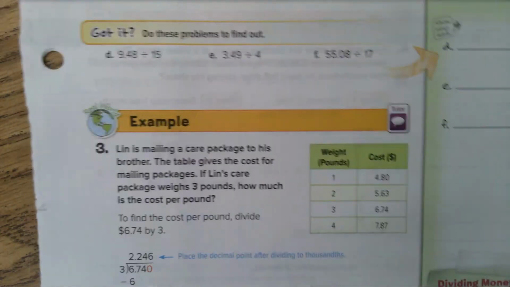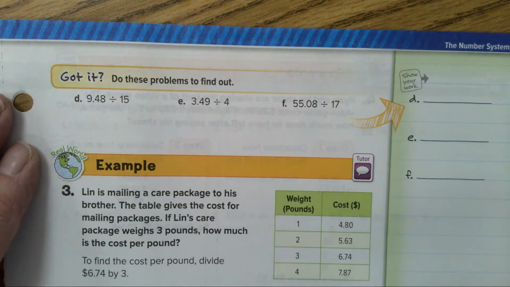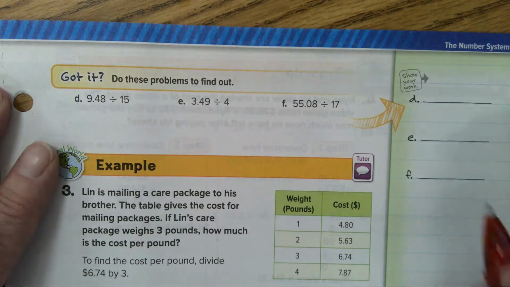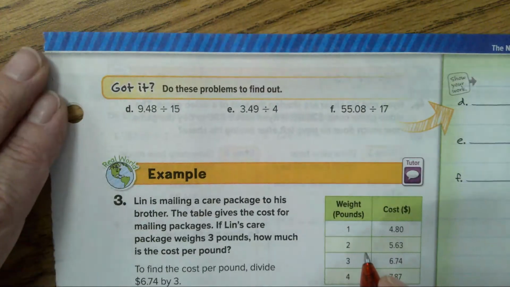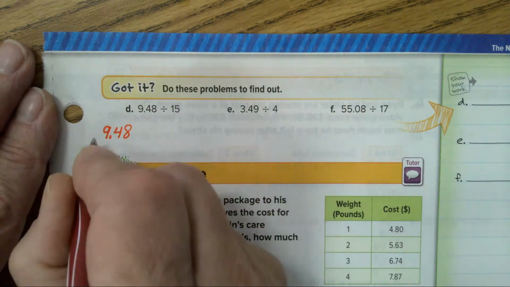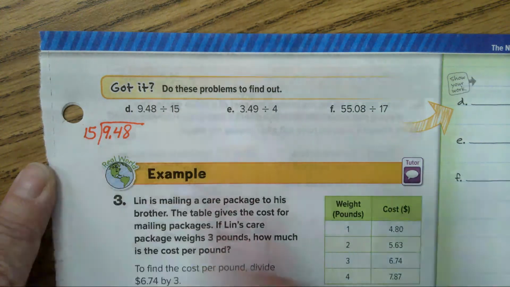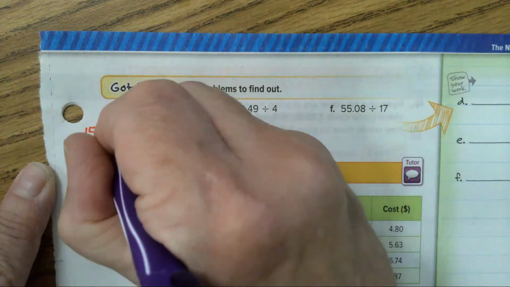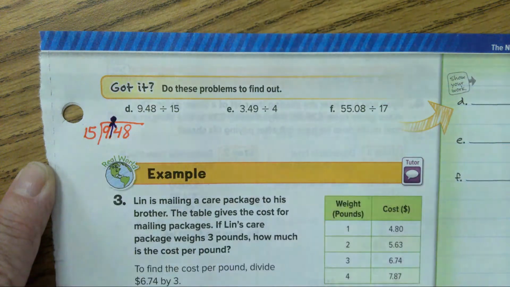Before we do the examples, let's do D, E, and F. So find a spot to do D, E, and F. I think I'm going to try to fit D right here. 9 and 48/100 is my dividend. 15 is the divisor. Put the decimal point straight up. Make sure it looks like a decimal point.